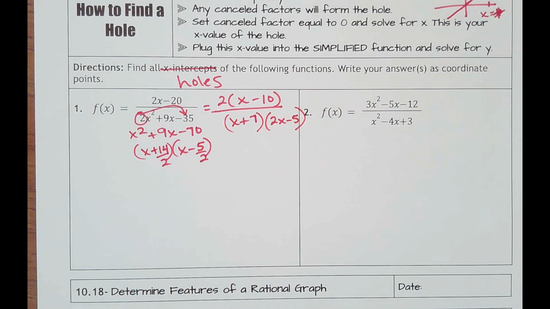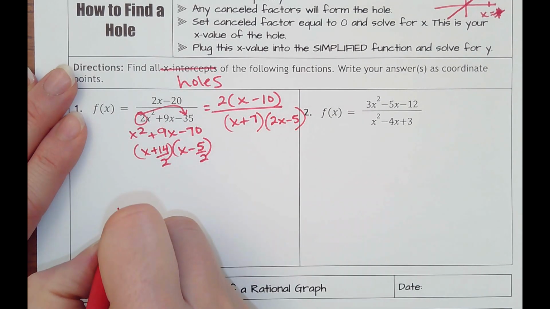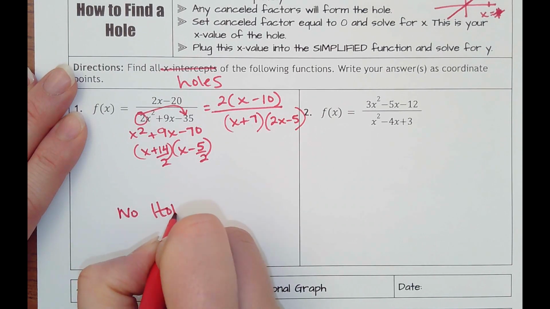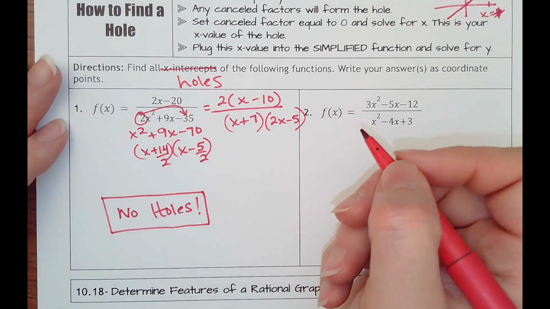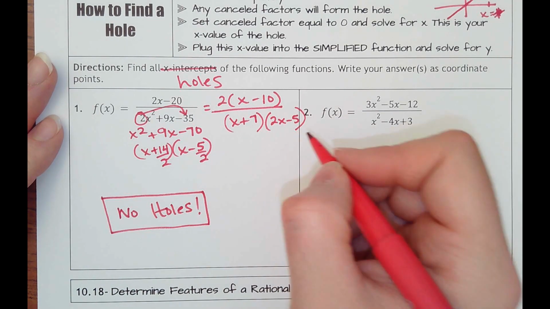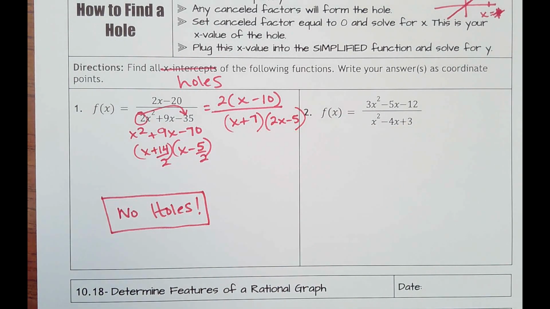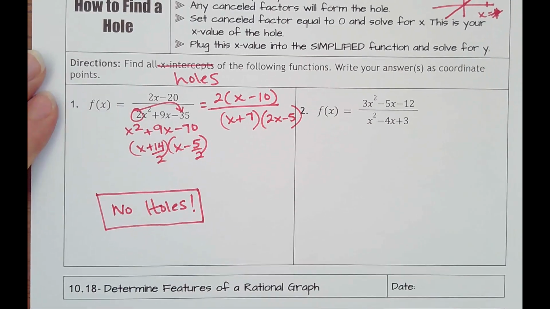Okay, so we factored. I don't have any factors that cancel. So that right there tells me there's no holes. So those are the easy ones. No canceled factors mean that there's no holes. All right, number 2. Let's factor.